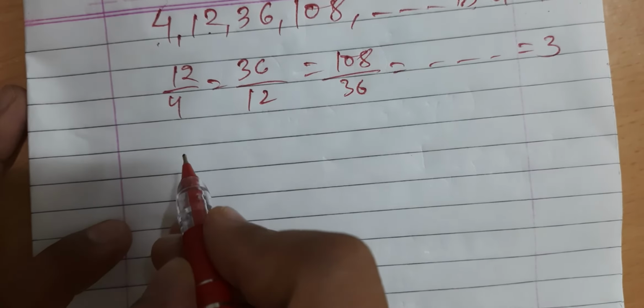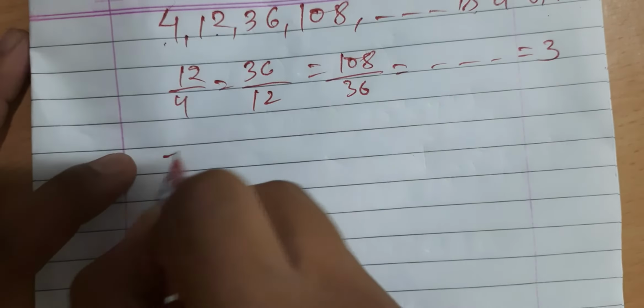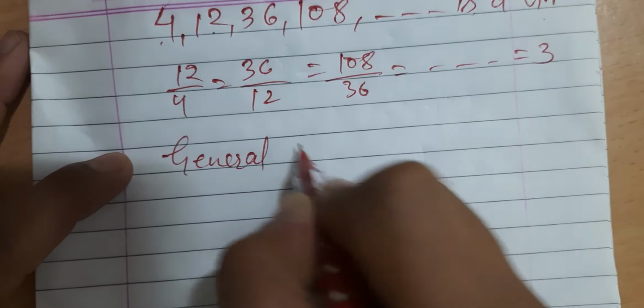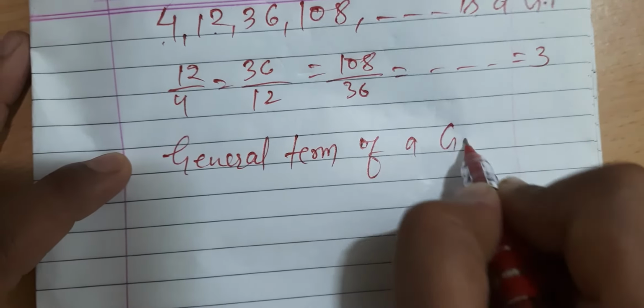Now in AP, we have seen a formula to find the general term. Here also you will see the general term of a GP.